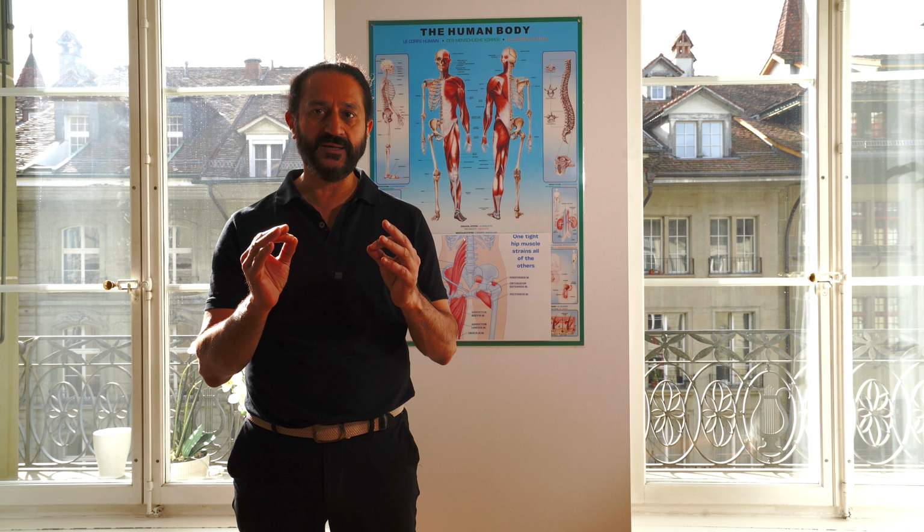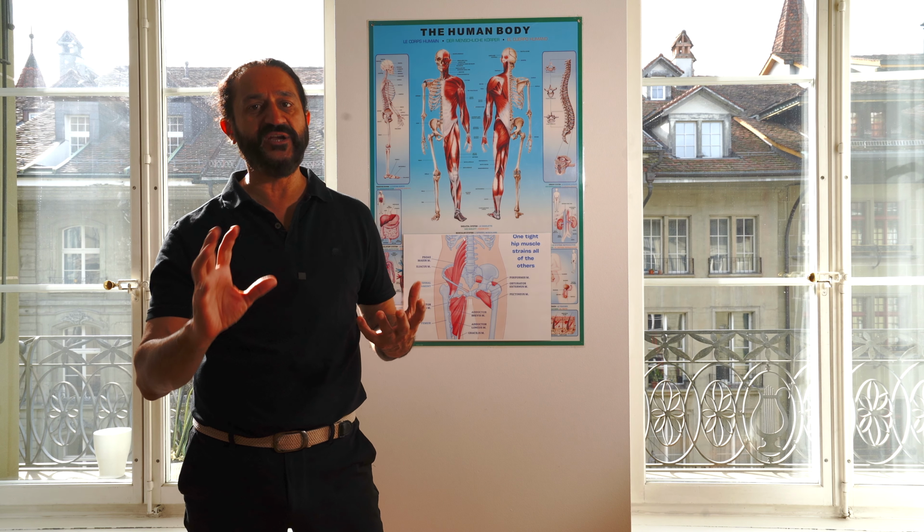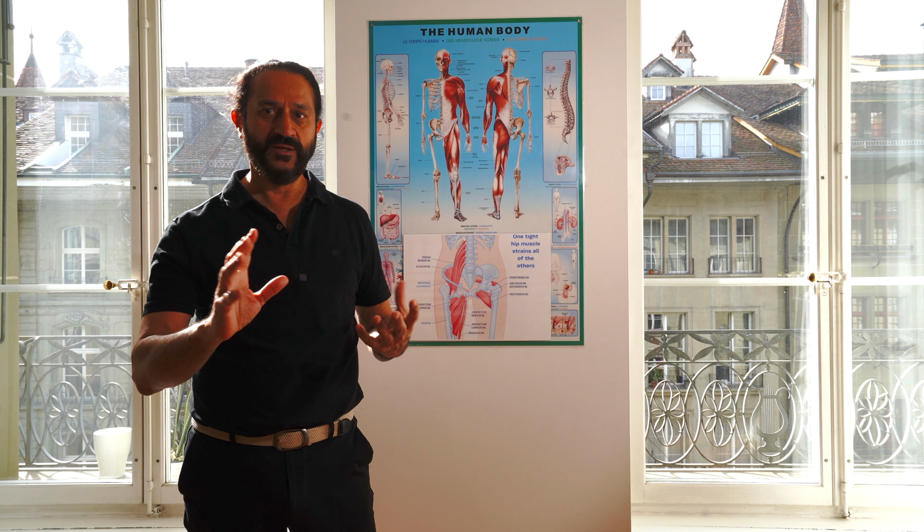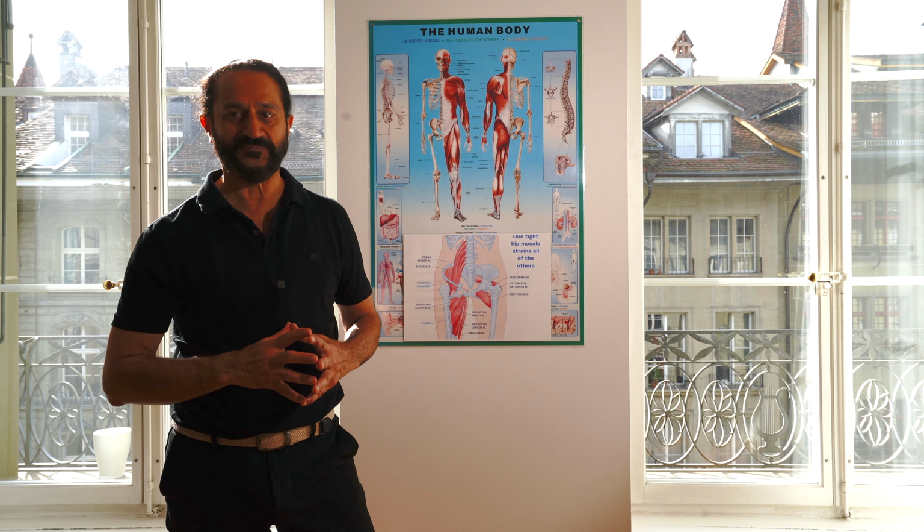Dead butt syndrome, DBS, also known as gluteal amnesia, is a condition where the gluteus medius muscle, one of the three major muscles in the buttocks, becomes weak or underactive. This can cause the hip flexors and the lower back muscles to overcompensate, leading to pain and discomfort. Now let's dive into the anatomy, the causes and the treatment in Yogveda Yoga for dead butt syndrome.